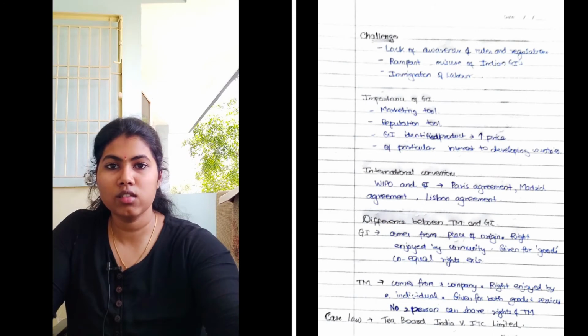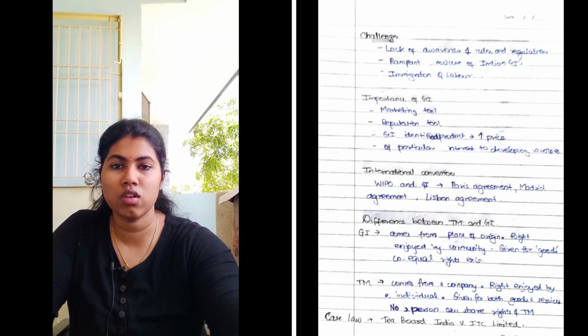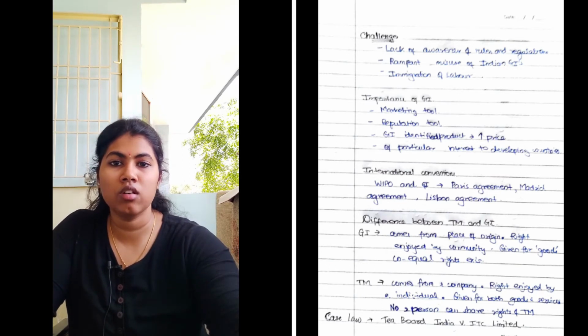There are certain challenges to geographically indicated products. They are lack of awareness of rules and regulations. There is no awareness about the rules and regulations relating to the GI tag, and there is a chance of rampant misuse of Indian GIs, and the migration of labor, that is, the labor force in the rural areas will migrate to other places, thereby reducing the labor power in that particular area.